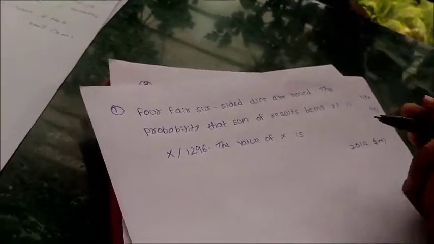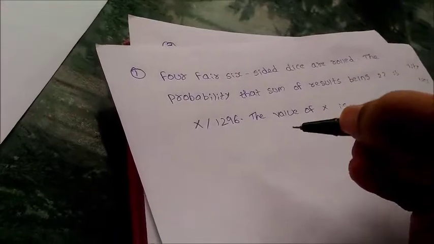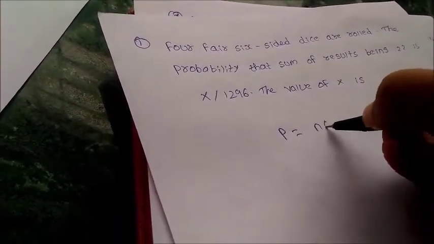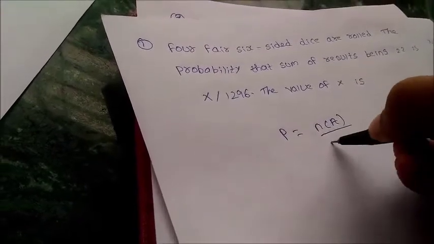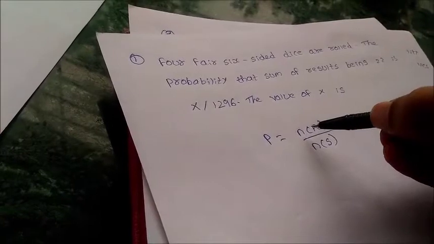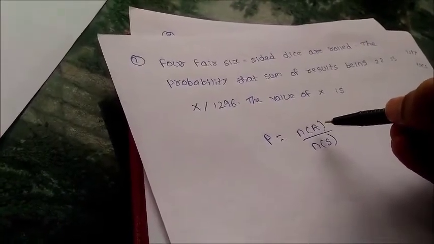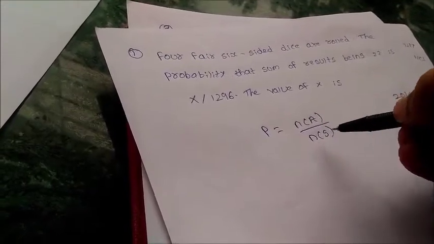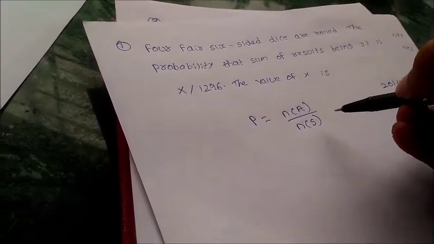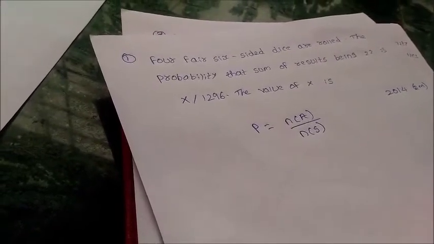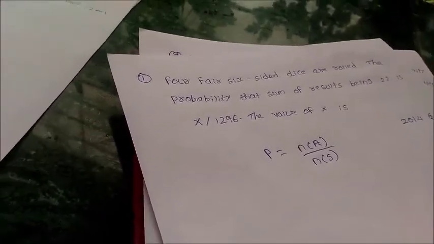First of all, I want to give the formula of probability. So this is the formula of probability. It means that N(A) is the number of likely events which we want to take the probability of, and N(S) is the sample space, which is the total number of events which could occur. As simple as that.